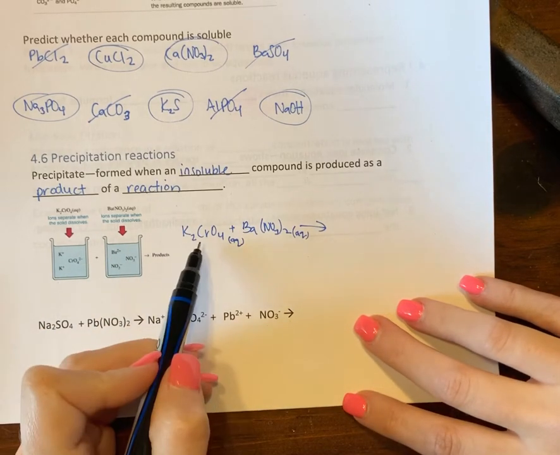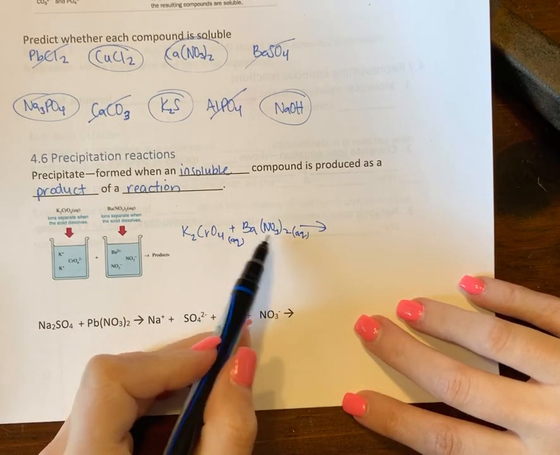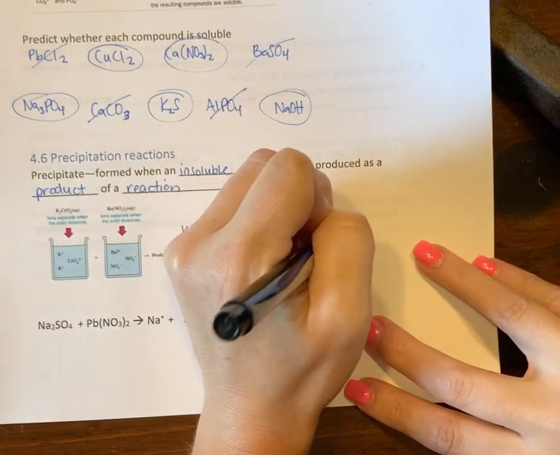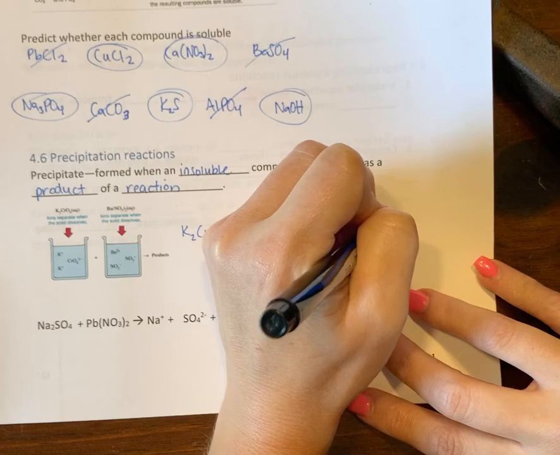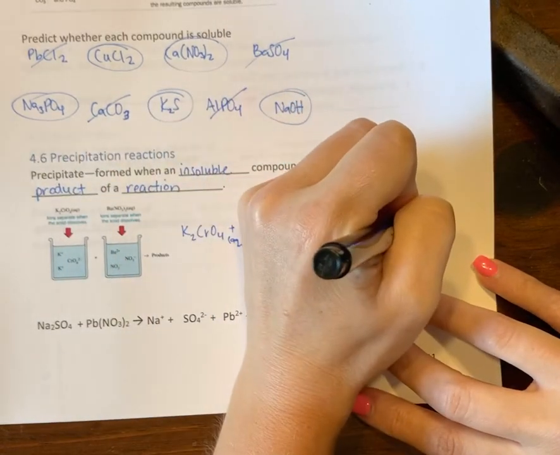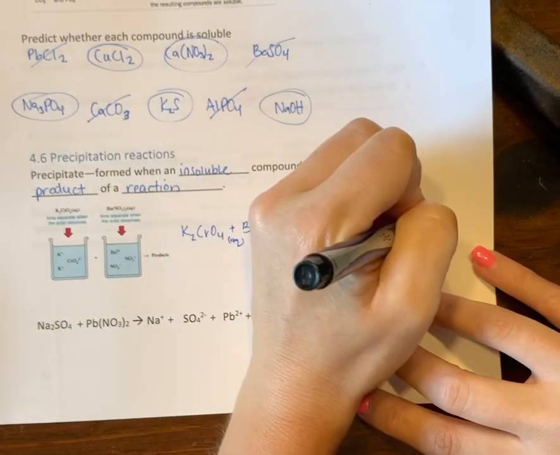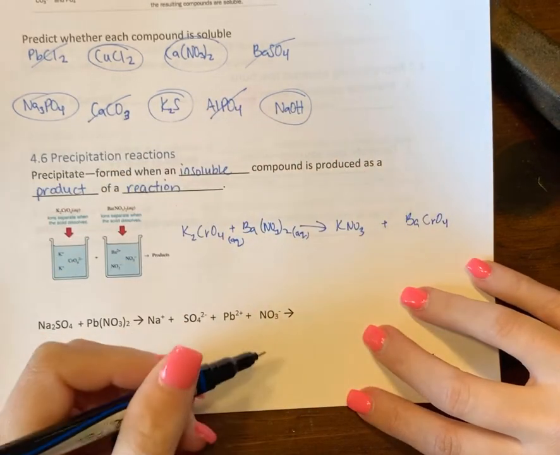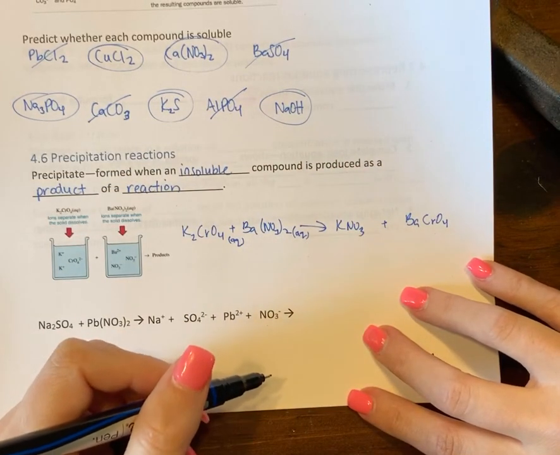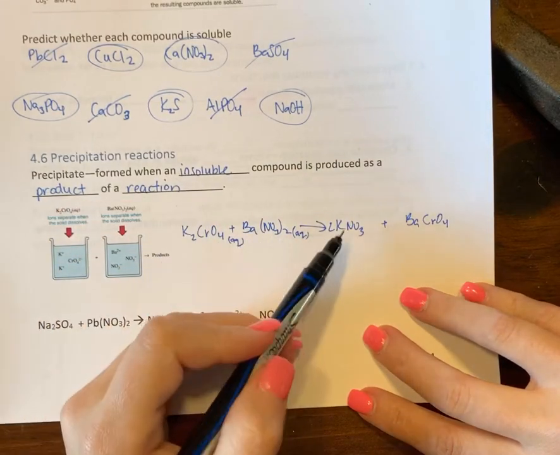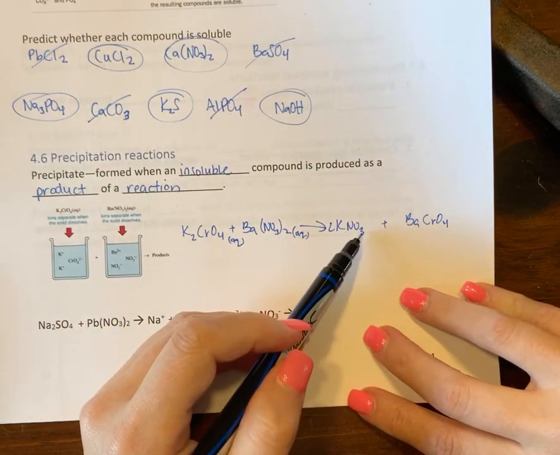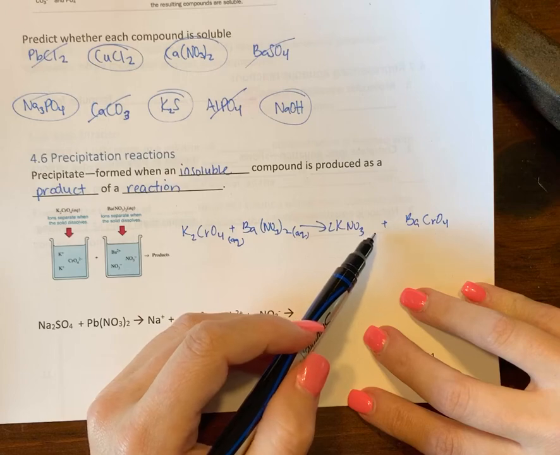So now let's just do a double replacement. So potassium goes with nitrate and barium goes with chromate. Okay, now it's balanced. Now let's look at our solubility rules and see if things are soluble.